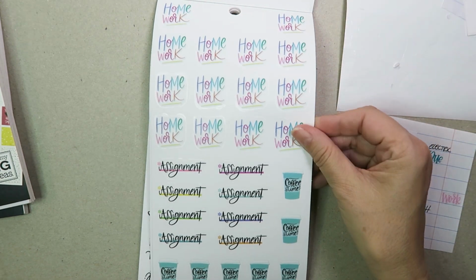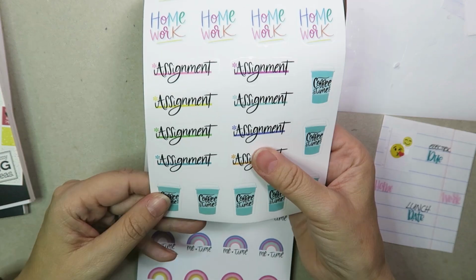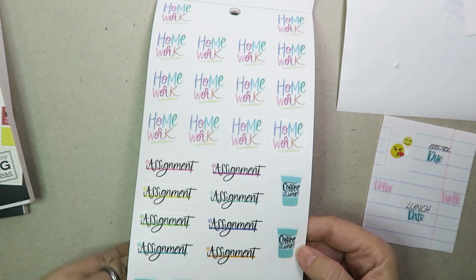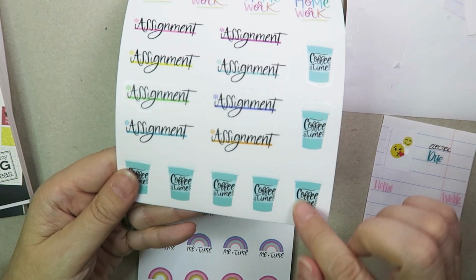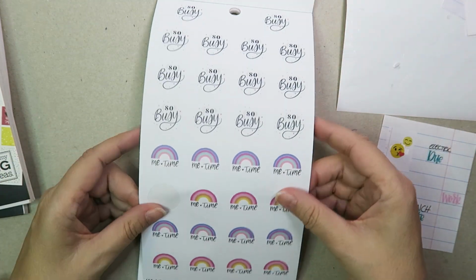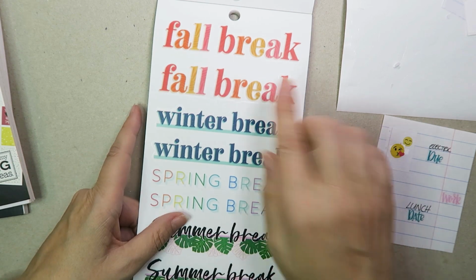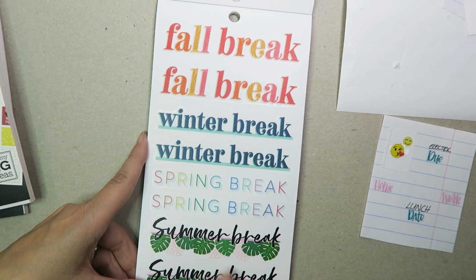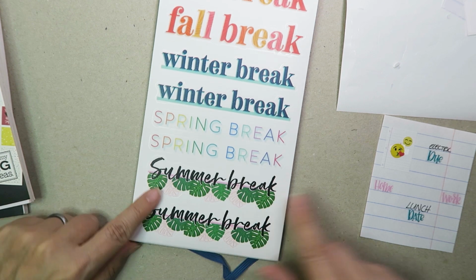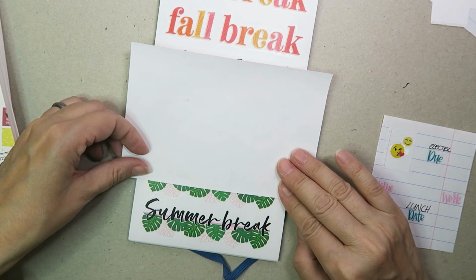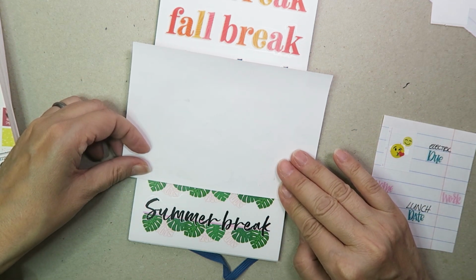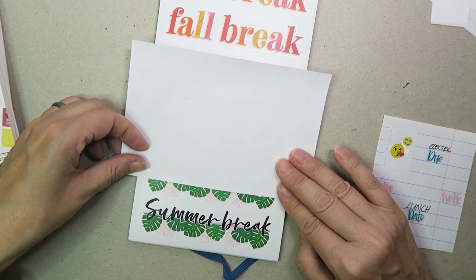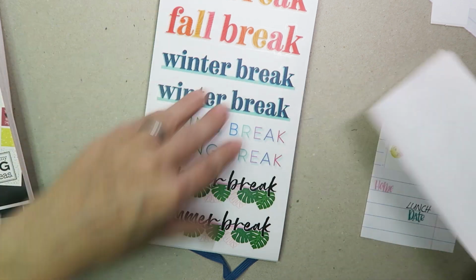Homework, we've already been on homework. Assignment, if someone's being an ass, then just put it in your planner. See, I wouldn't use these. That's what I wouldn't use. But hey, those I would use. Again, fall, winter, spring, summer, and even this one, summer break. Okay, so how about a border of the monstera leaves in the pink and the green? Just cut them as close as you can. And then you have a kind of a border of monstera leaves.